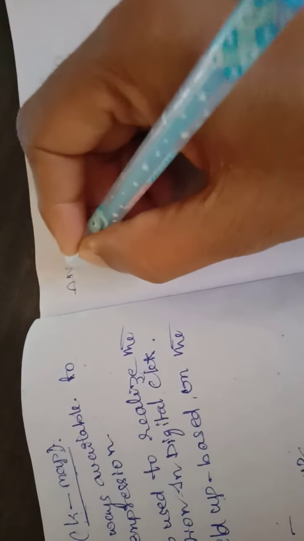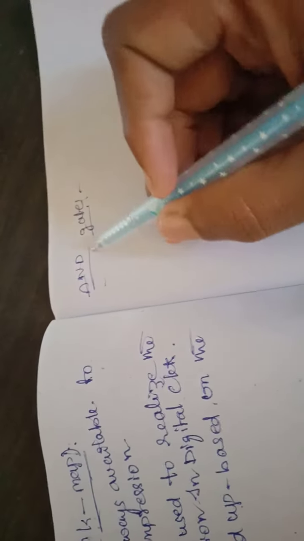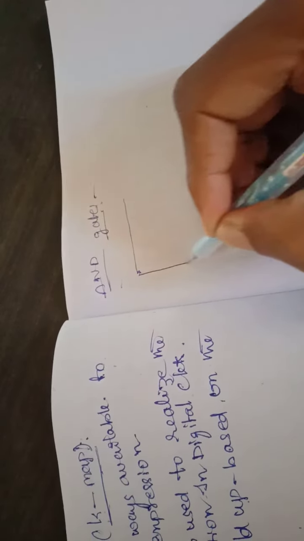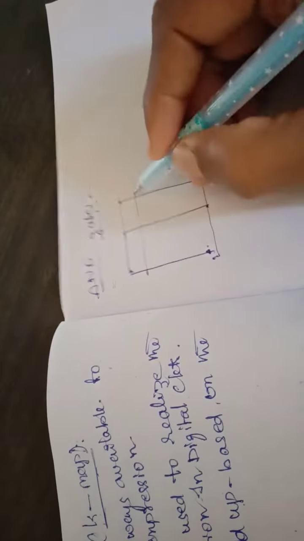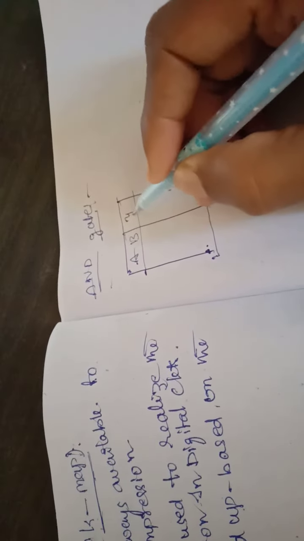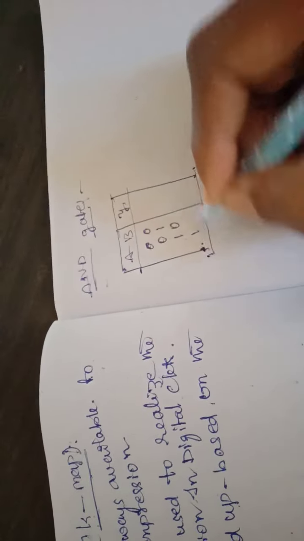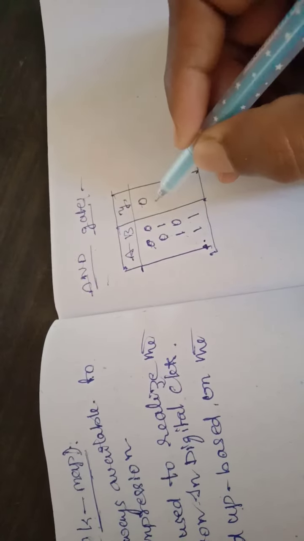See here, first one is two variable K-map. Second one is three variable K-map. Next one is four variable K-map. And last is five variable K-map.